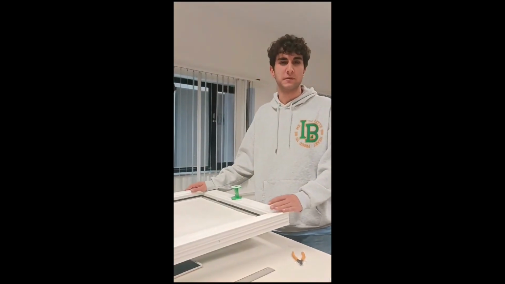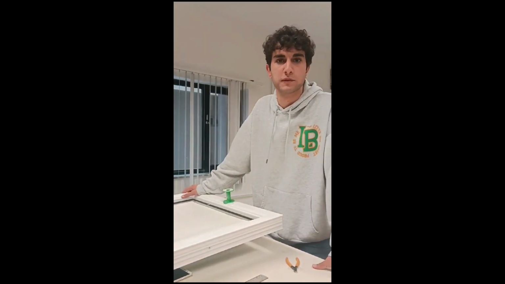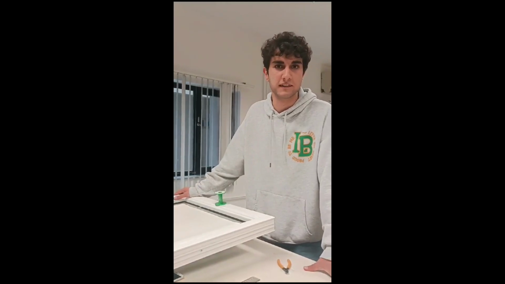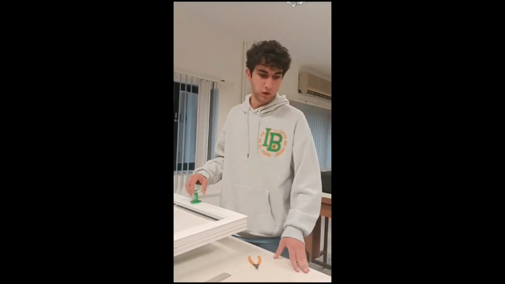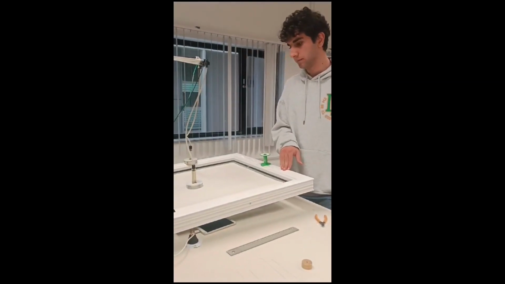Hi everyone, I'm Fatih Paşal, a second year computer science student at Bilkent University, and this is my Physics 101 experiment, which is called simple harmonic motion with a pendulum.